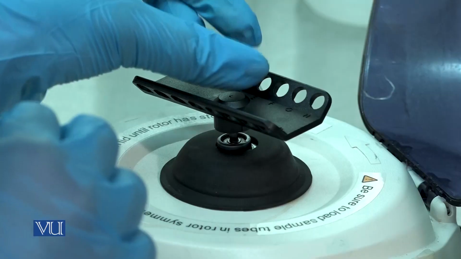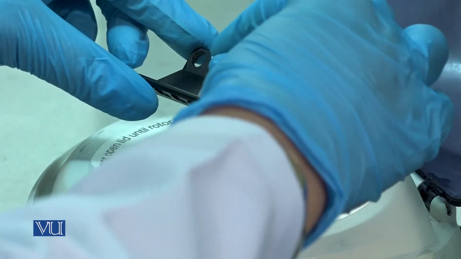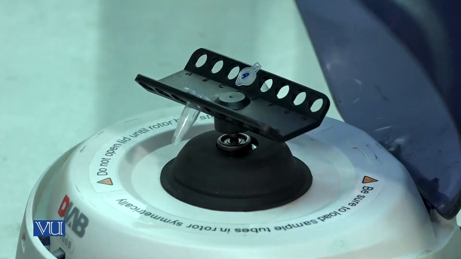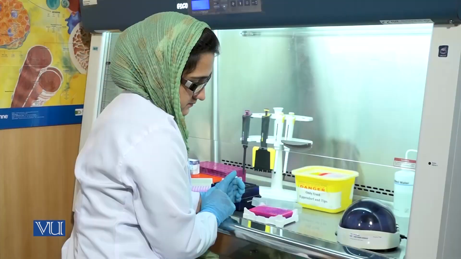Place the tubes in the centrifuge and spin the tubes for a few seconds so that any reagent attached to the wall settles down at the bottom of the tube.